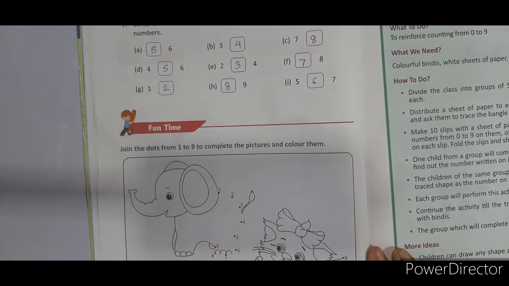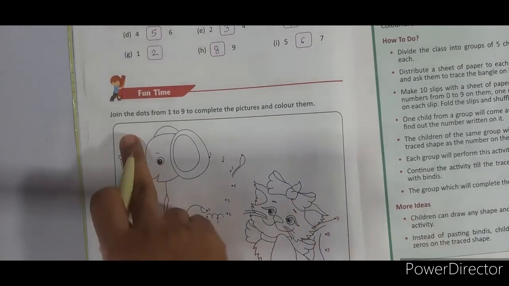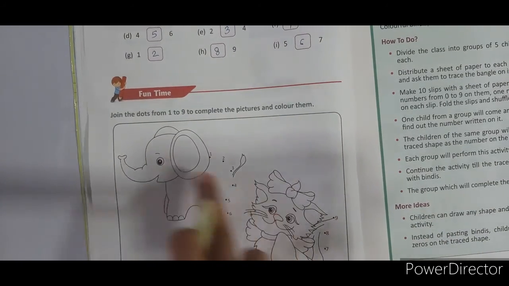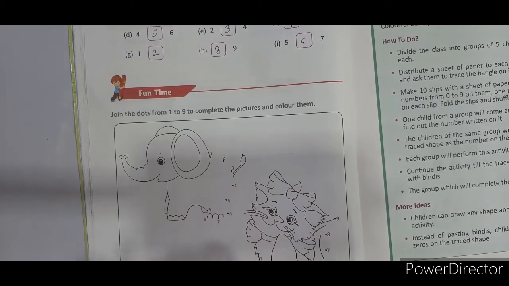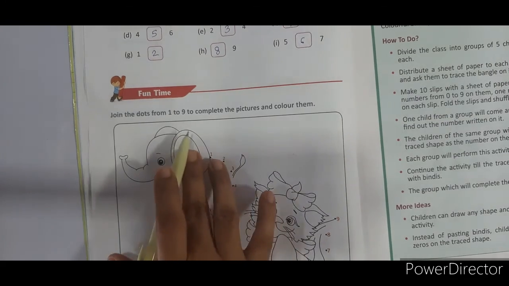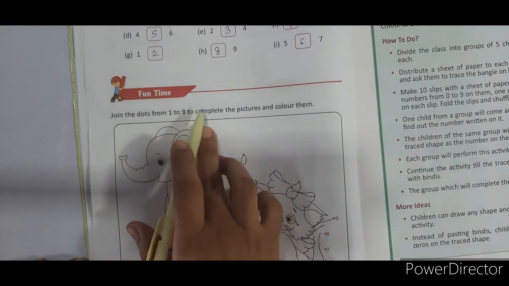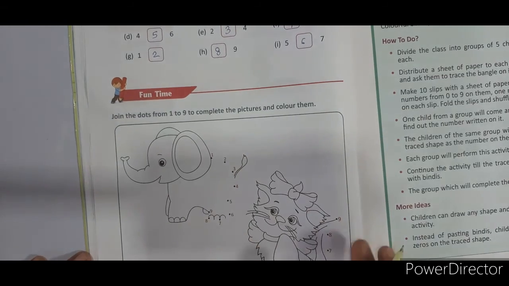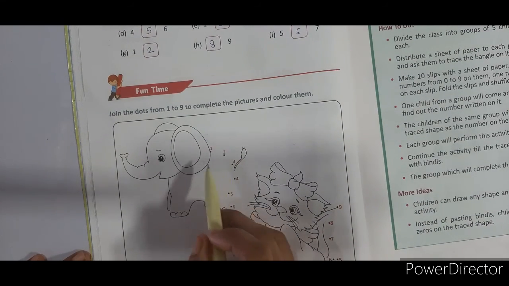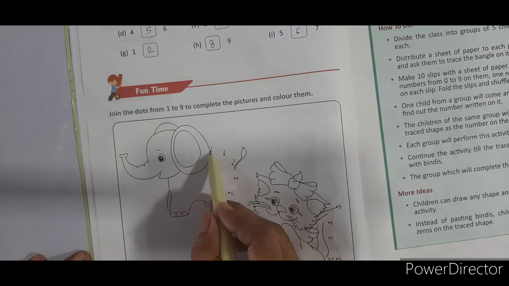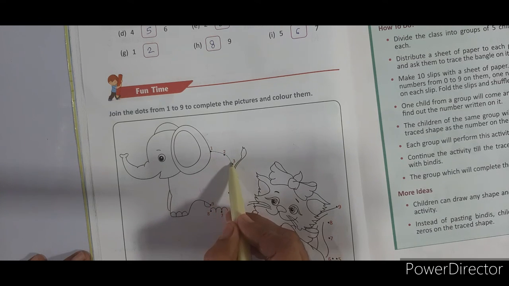Okay. Now in this, you are going to join the dots. Join the dots 1 to 9 to complete the picture and color them. So from here you can see 1 is given to you, isn't it? So just go smoothly with your pencil.